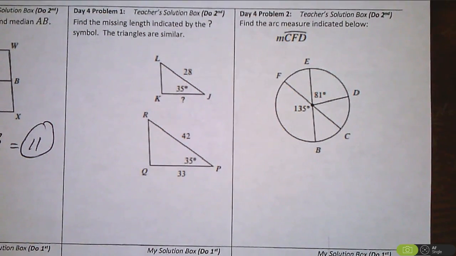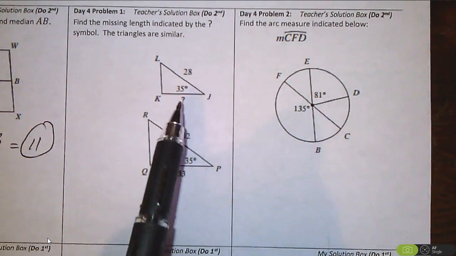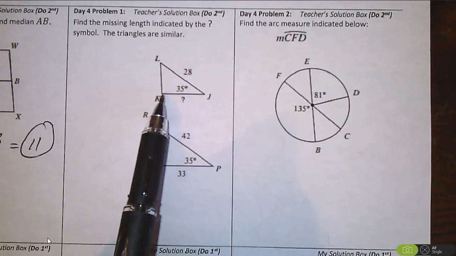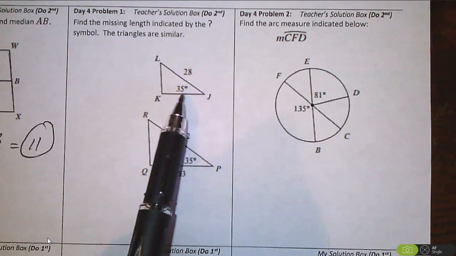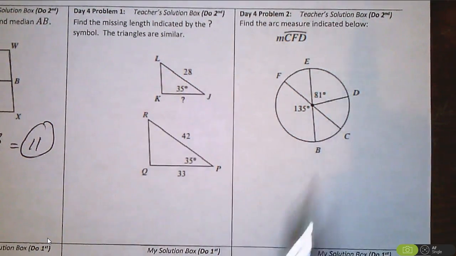Here's the answer for day 4, problem 1. Find the missing length indicated by the question mark symbol. And we're told that the triangles are similar. So here's where the question mark symbol is. We're looking for segment KJ, or the bottom of this smaller triangle.